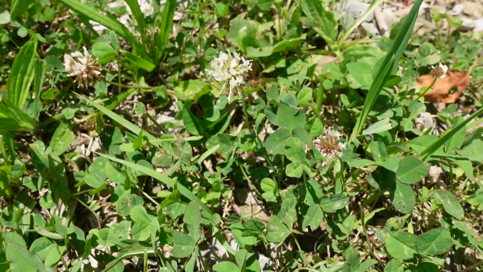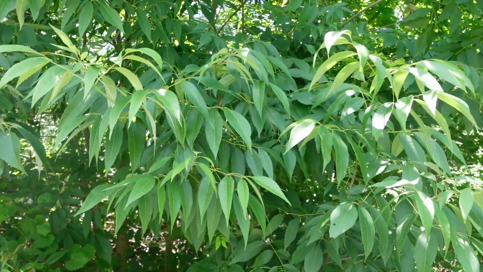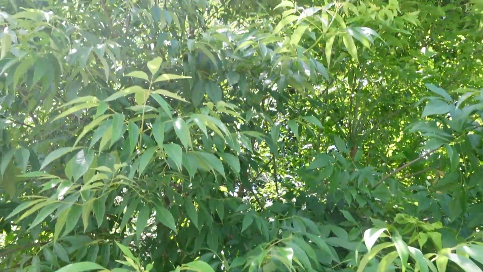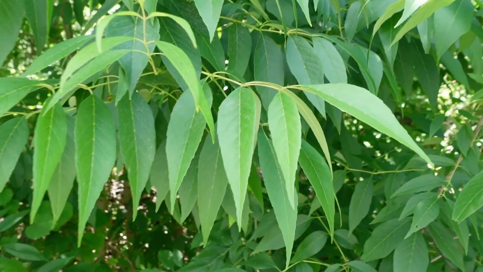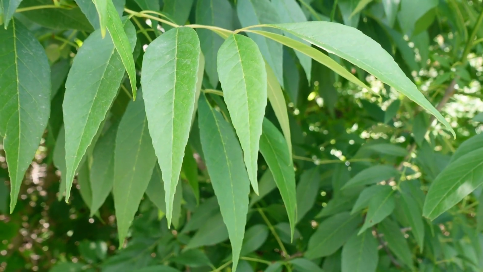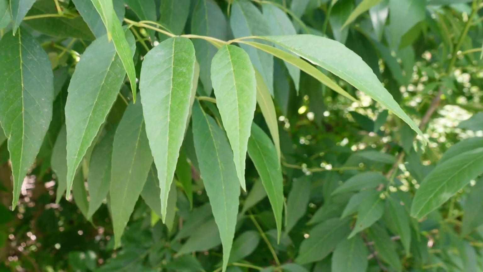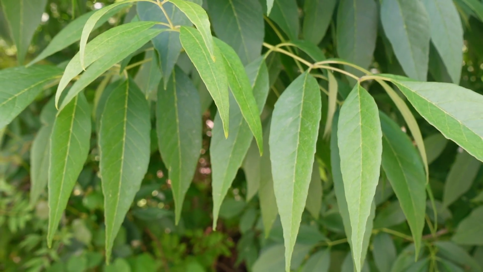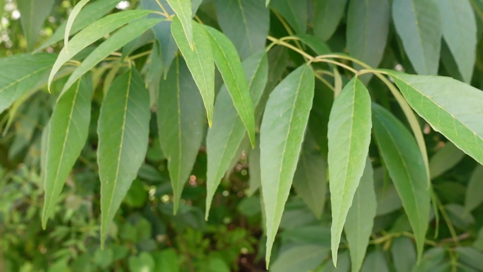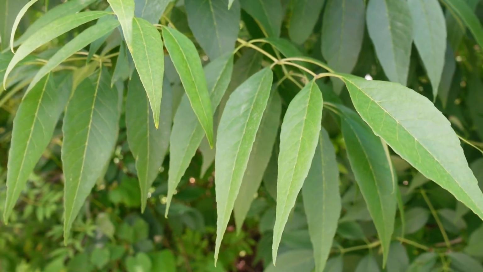Clovers grow on the ground in the grass. Okay, here's another tree. But these trees' leaves are different. Their leaves are longer and skinnier. This tree is not a white oak tree. Let's take a picture. Let's identify this tree.